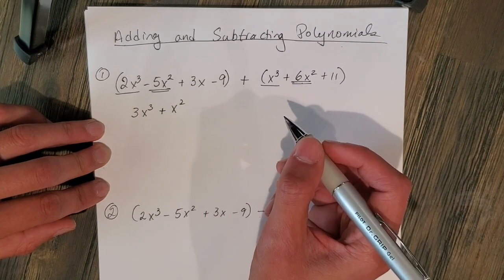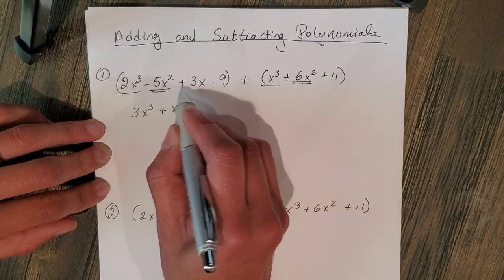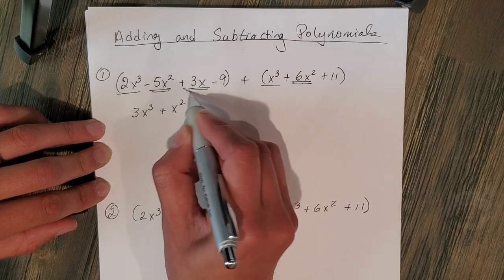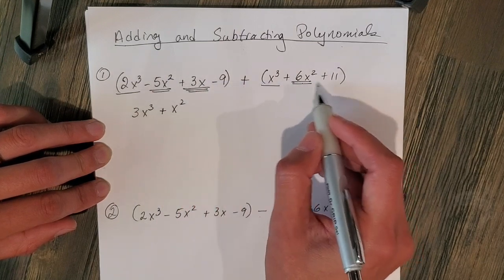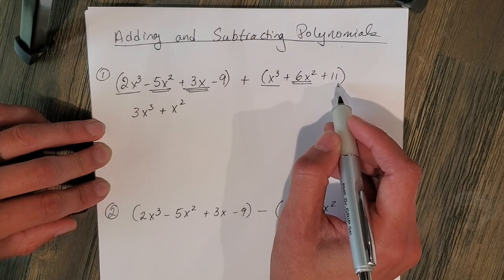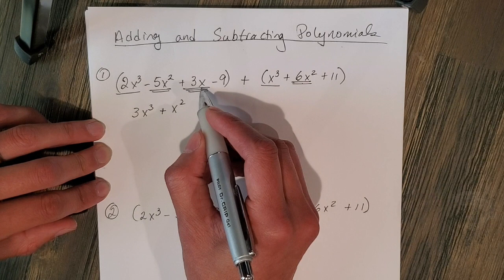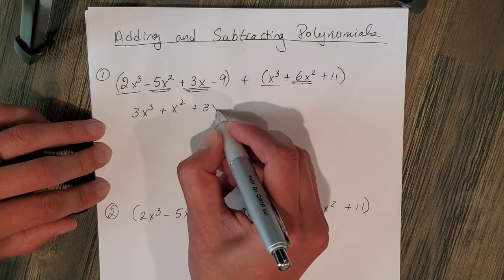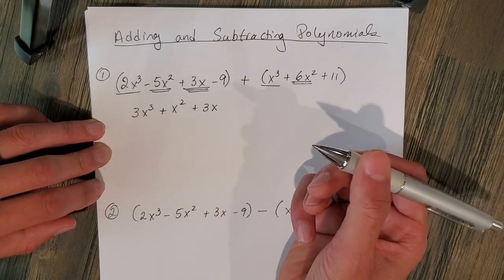Next like term are the x's, right? So there's 1 3x here, but when I look over here, there isn't any term that has just the x variable. So that means this has no like terms. I just bring it down into my answer.